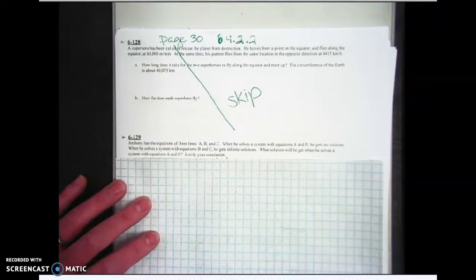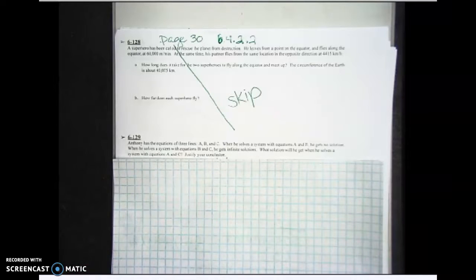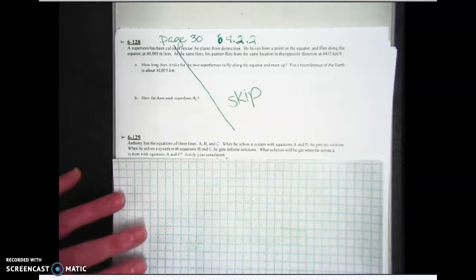When he solves a system with equations B and C, he gets infinite solutions. What does infinite solutions mean? Never ending solutions. Never ending? Oh, all the same solutions? So if you were going to graph that, what would the graph look like? Flat, okay. No, not flat. Dustin. If there was infinite solutions, it'd be crossing either the x or y axis. No. John? They'd be on top of each other. They'd be one line, and then if you go to draw the second line, it would be right on top of it. So they would be crossing at all points, okay?